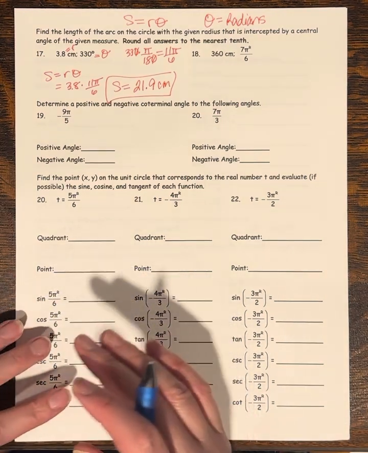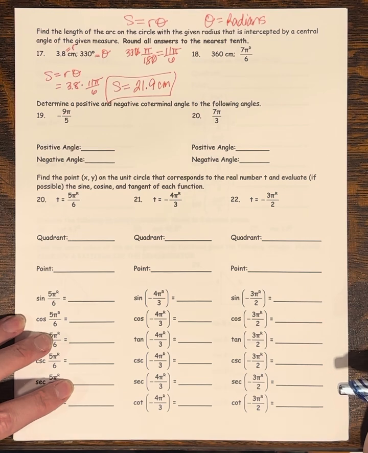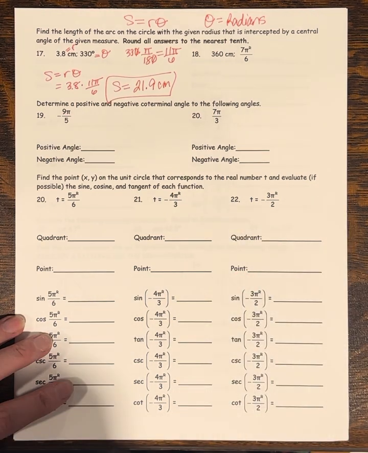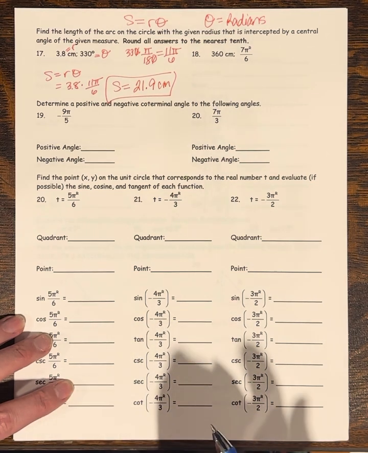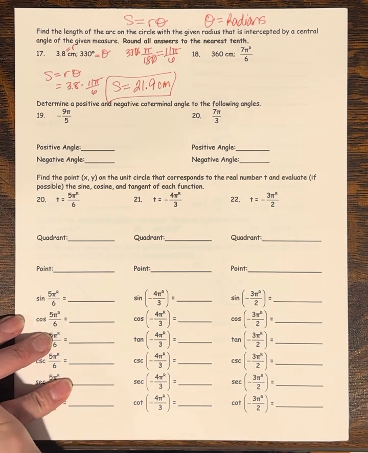Now, I will always make you find arc length. You may have to find the central angle, or you may have to find the radius. Just know that the formula S is equal to R times theta is what is going to be used every single time.